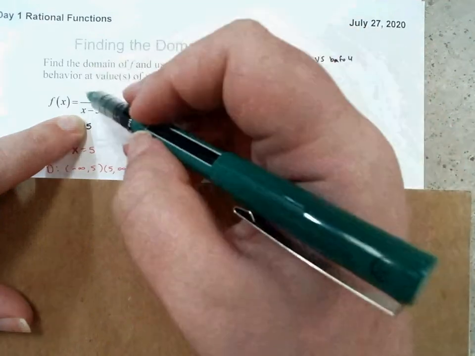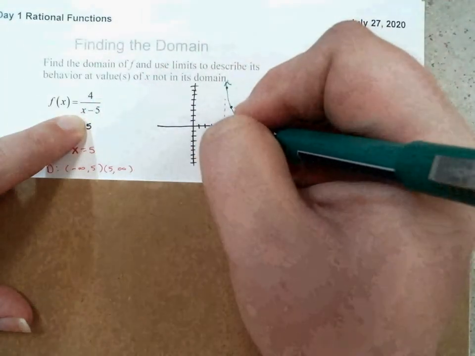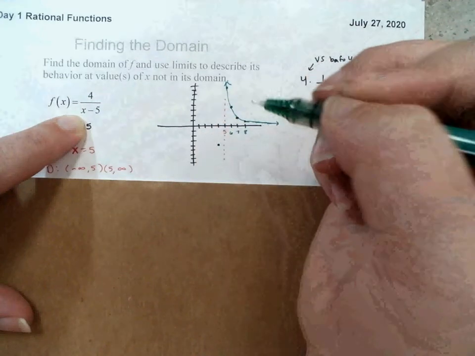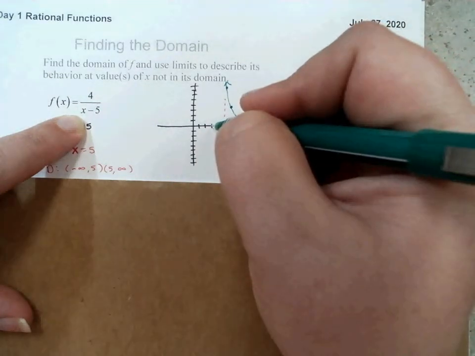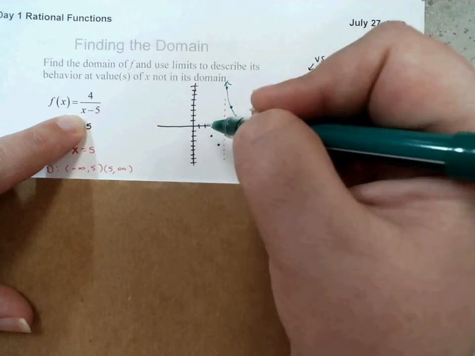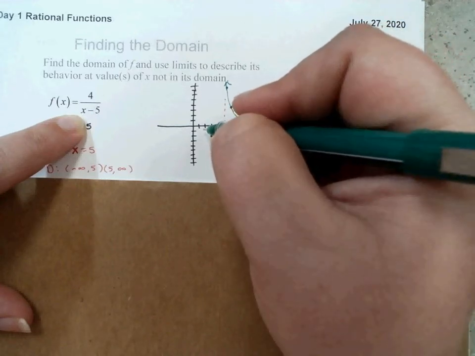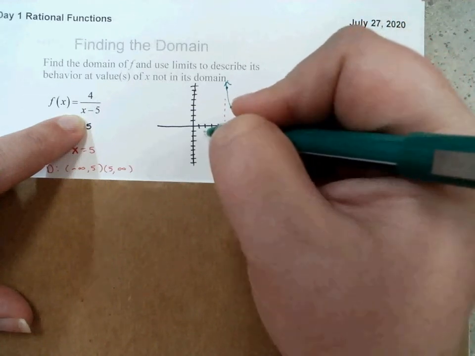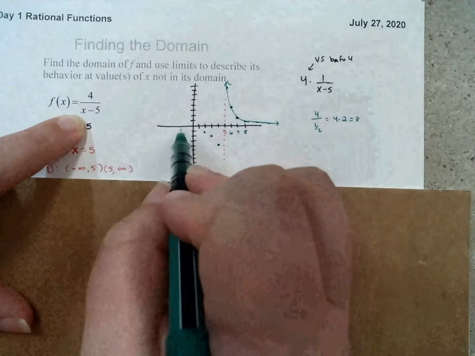If I were to plug in 4, I would get 4 divided by negative 1, so that would be negative 4. And then if I were to plug in 3, I would get 4 divided by negative 2, so negative 2. And at 2, 4 divided by negative 3, so negative 4 thirds. So it would follow the same pattern.